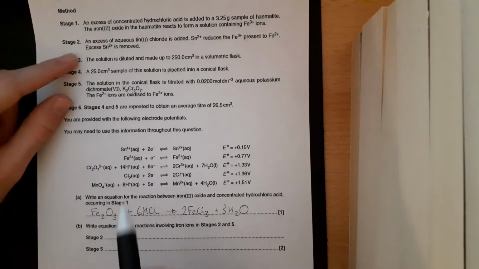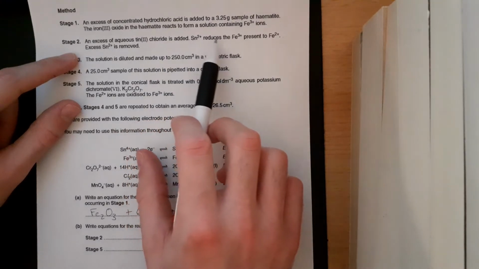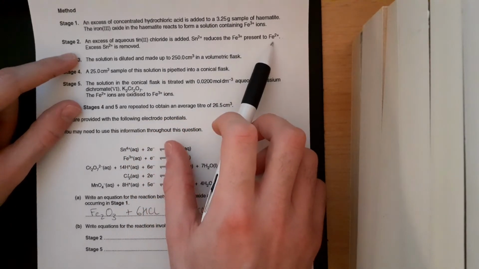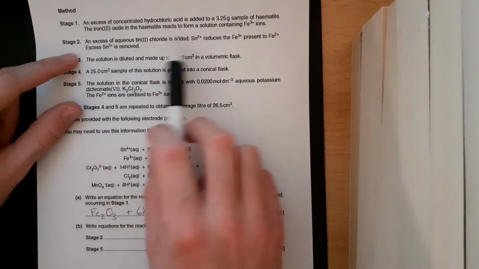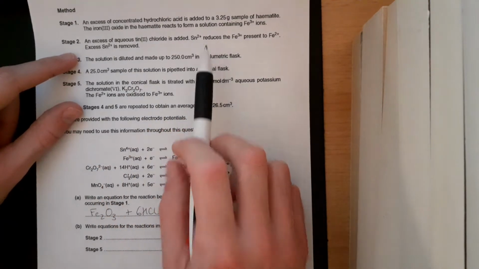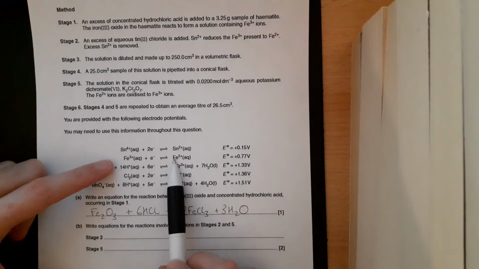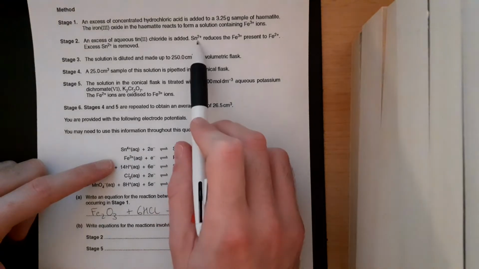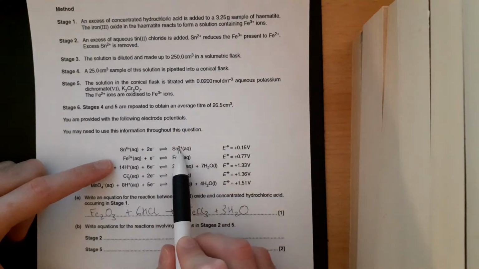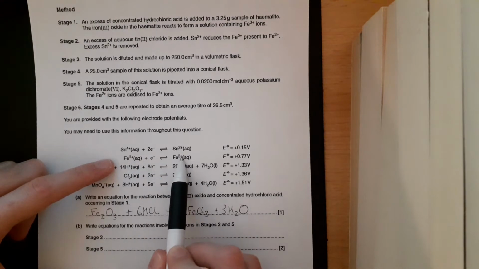So stage 2, an excess of tin 2 chloride is added. Sn2+ reduces Fe3+ to Fe2+, and excess Sn2+ is removed. Okay. Actually, we can link this to the redox potentials here. So this is these two, isn't it? Sn2+ is reacting with Fe3+. So it's these two reactions happening.